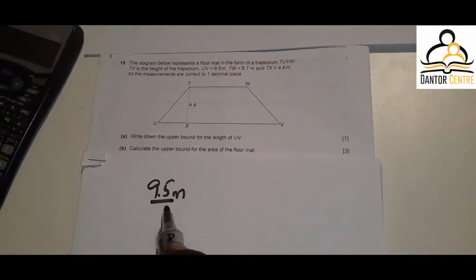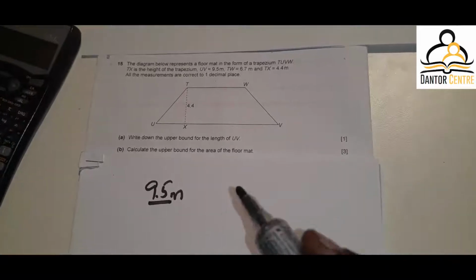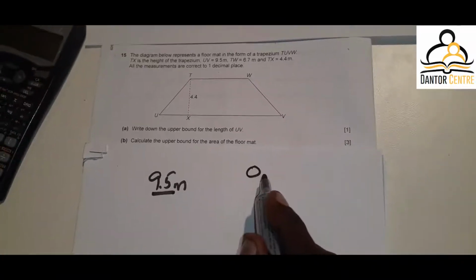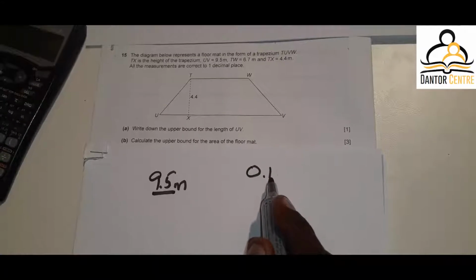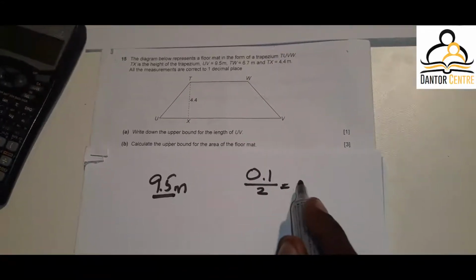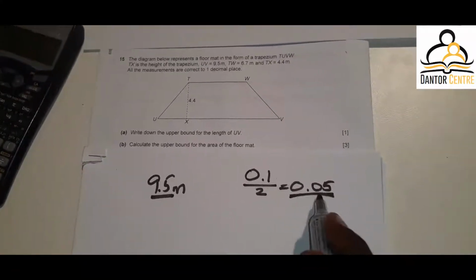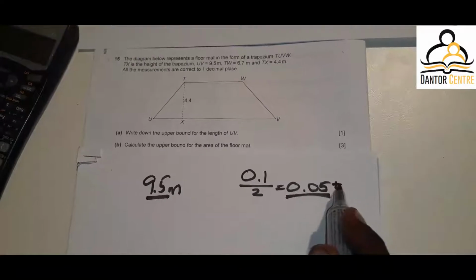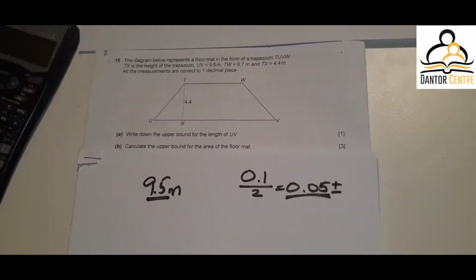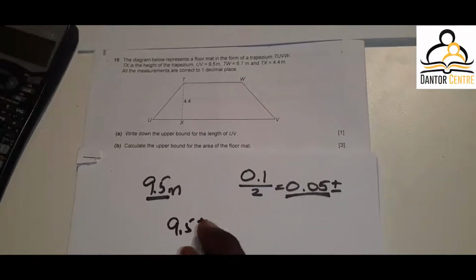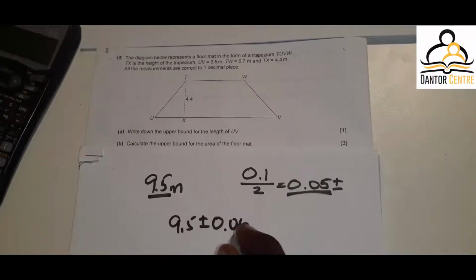So now, since it was rounded off to one decimal place, normally what I like doing is putting a 0.1, a 1 on the one decimal place, then I divide by 2. Then I'll get 0.05. So this will be my addition or subtraction where I can get my lower or upper bound. Which means I'll have 9.5 plus or minus 0.05.